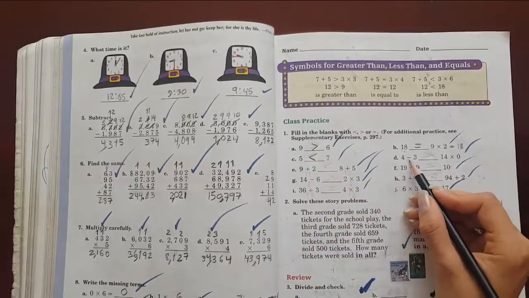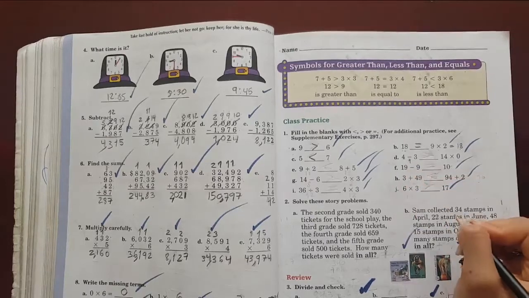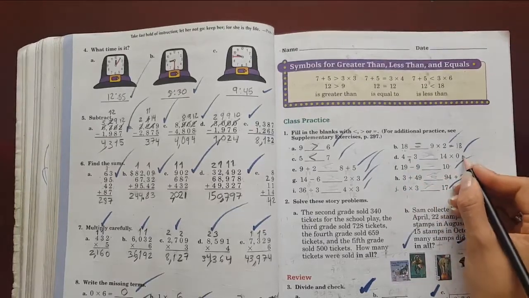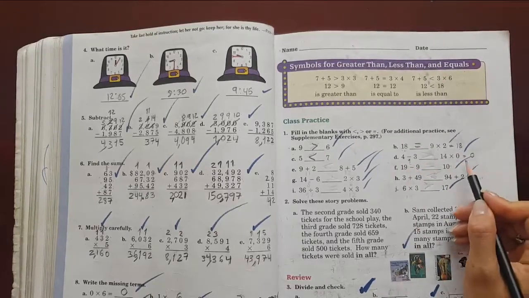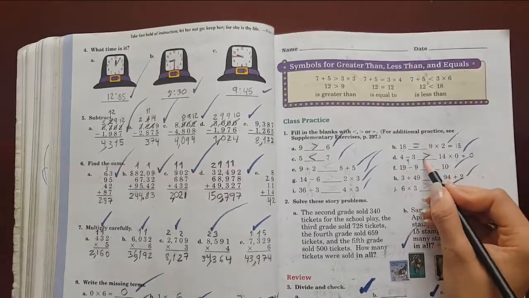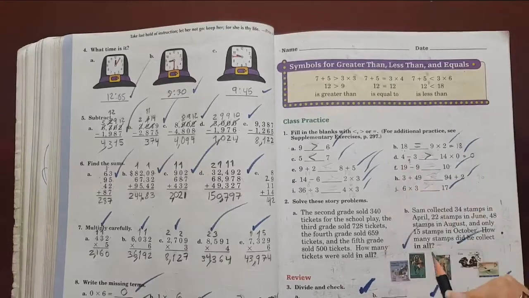Here, 4 minus 3, it will be 1. And 14 multiplied by 0, 0. So, which one is greater, 1 or 0? 1. So I will put the open mouth to 4 minus 3.